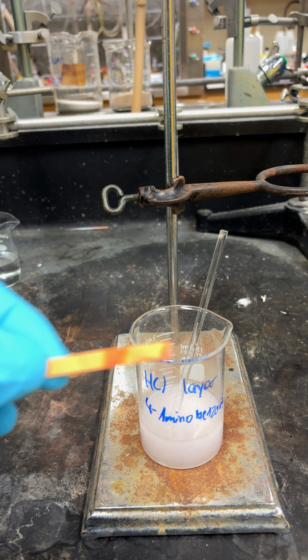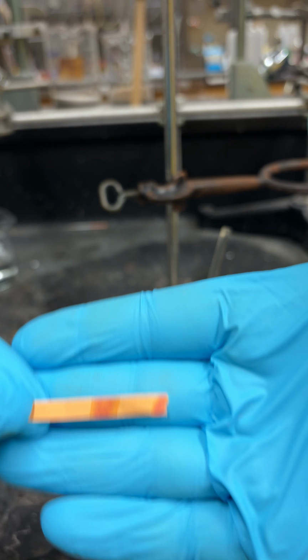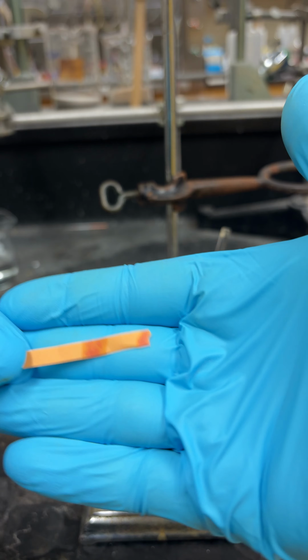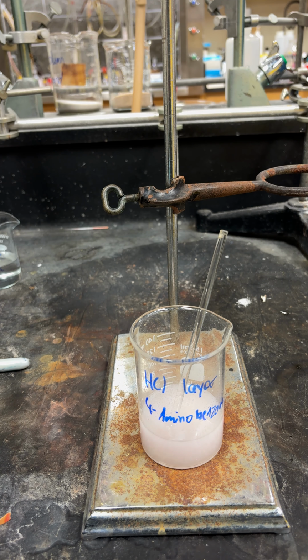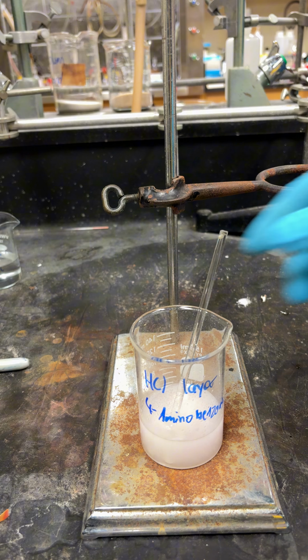You can see it's still kind of reddish orange, so you need to add some more sodium hydroxide pellets. But you can see it's not clear anymore. It's starting to crash out a bit, and just keep adding them 4 or 5 at a time, and stirring it to dissolve them.